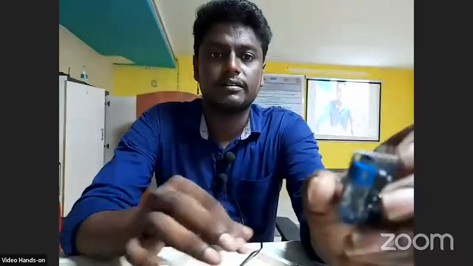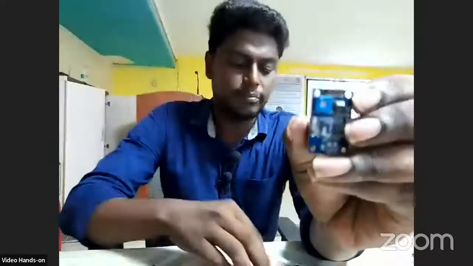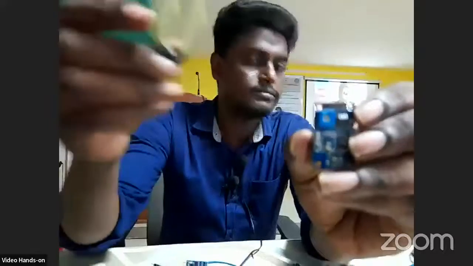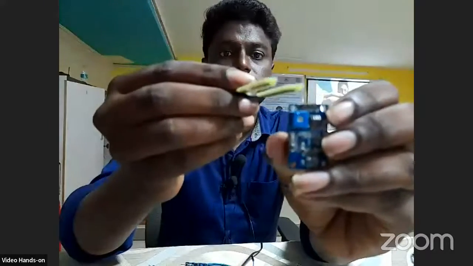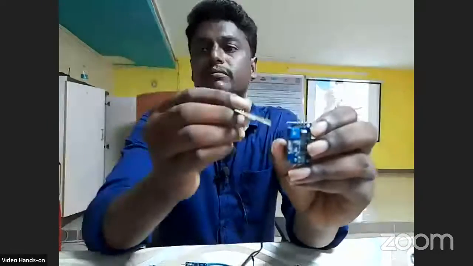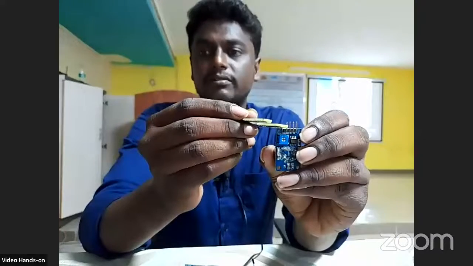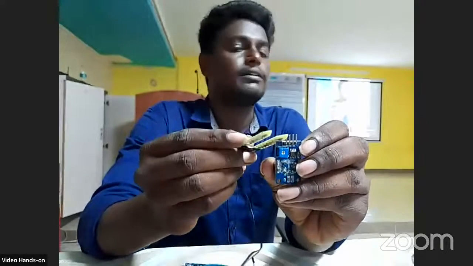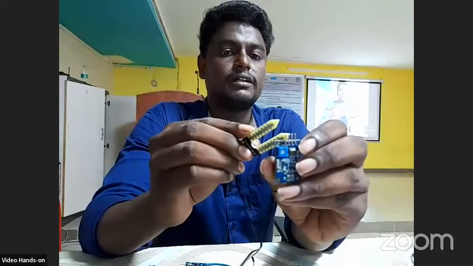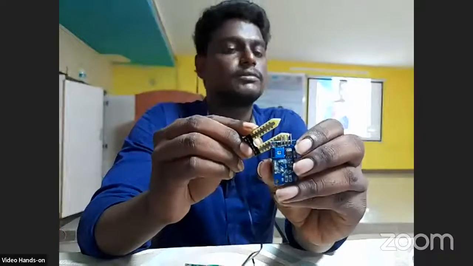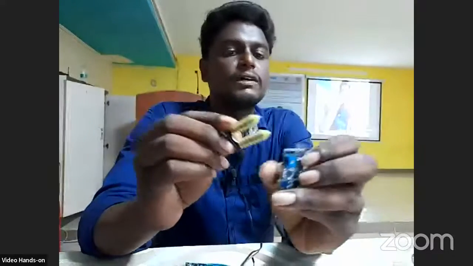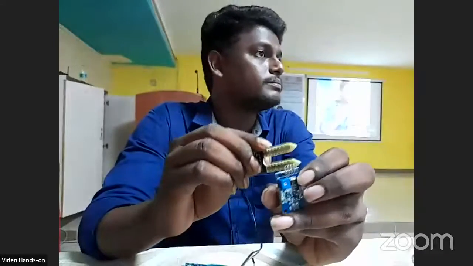From the sensor, here first pin number 1, VCC, 5 volt, center pin ground, final pin analog output.